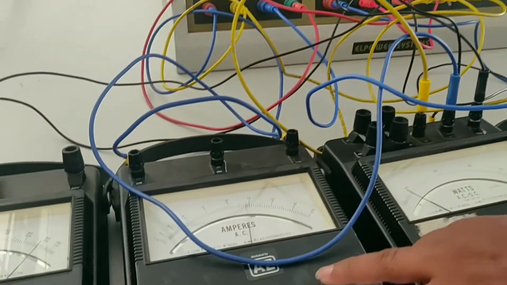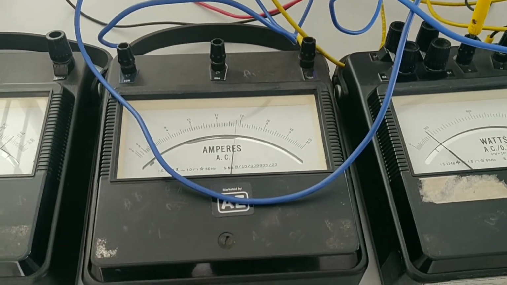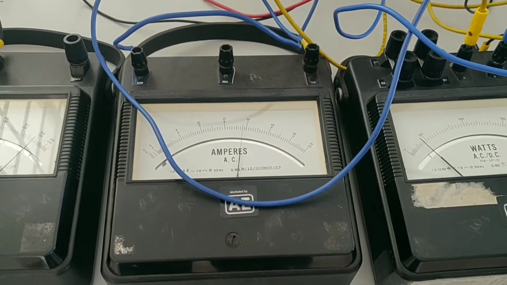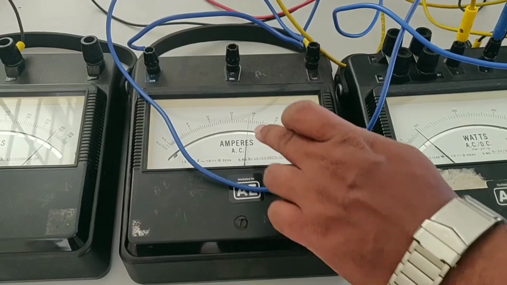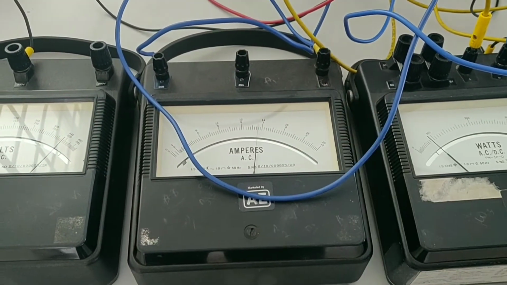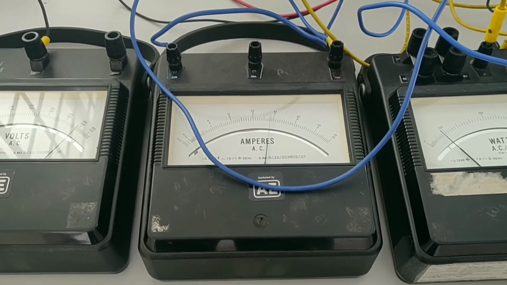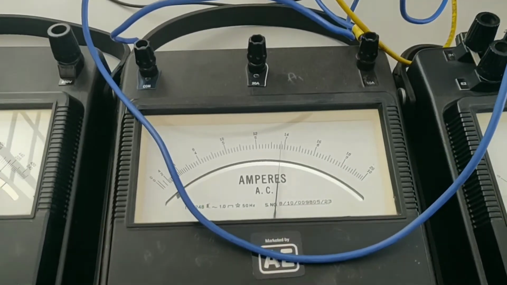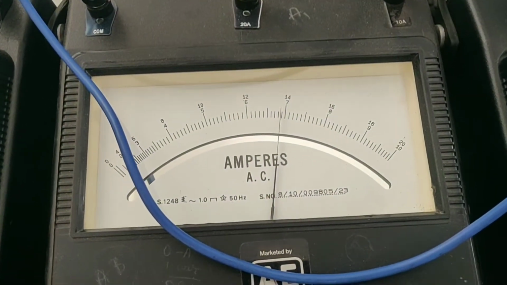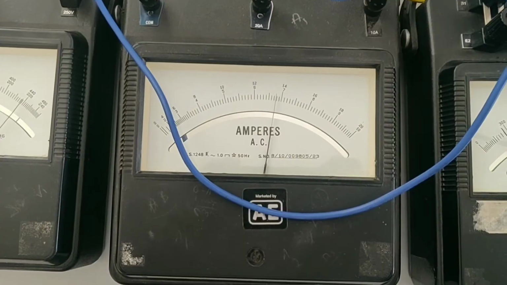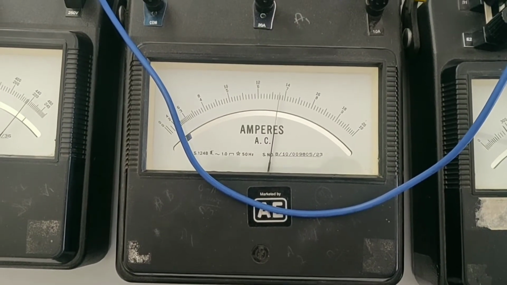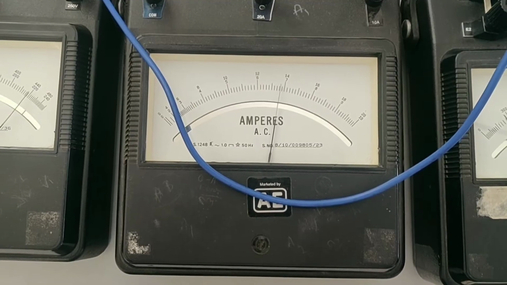It is increasing now. Just apply a small amount of load. If it comes to 6.8 also, that is okay. Now it is around 6.8. Okay. Now it is almost about 6.8 or 7 amps, nearest to 7 amps.